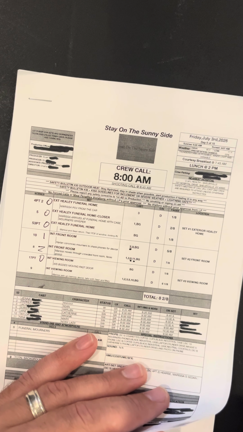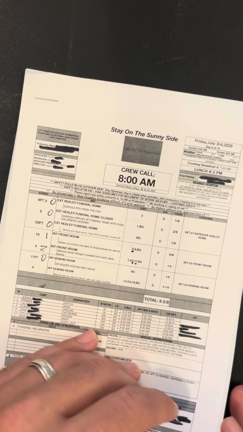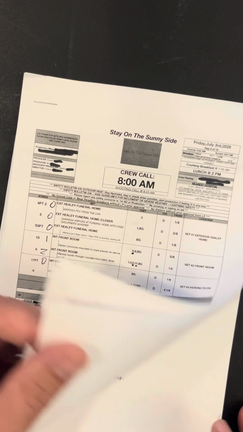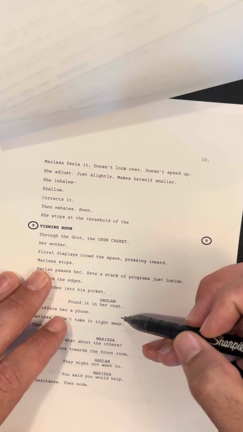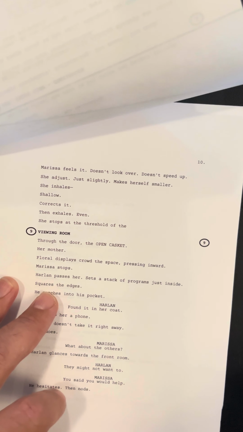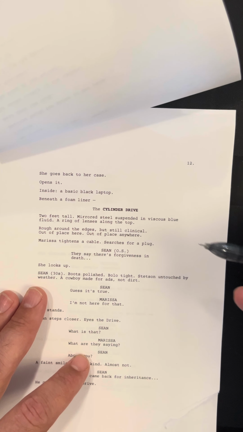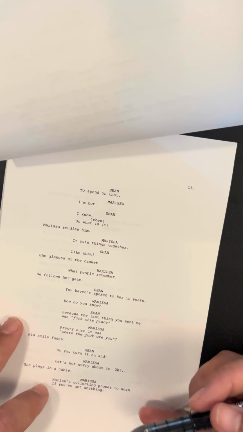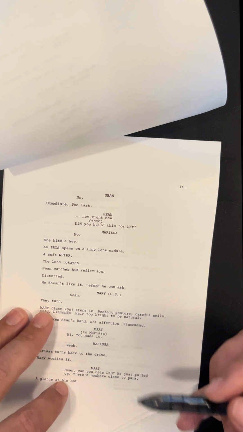Okay, scene 9, the big one. So let's go back until we find that. 9. Harlan, Marissa, Sean, Mary.